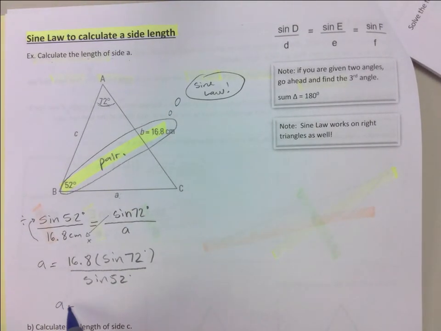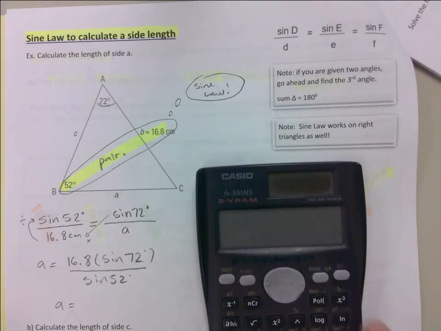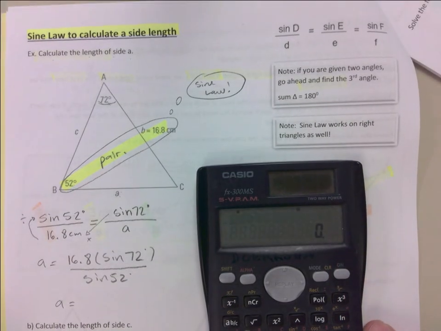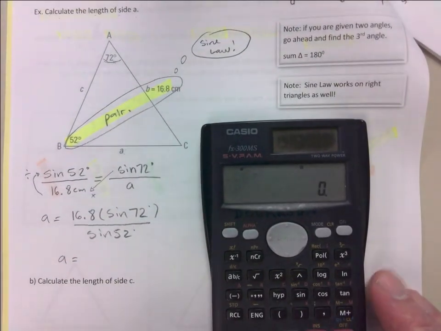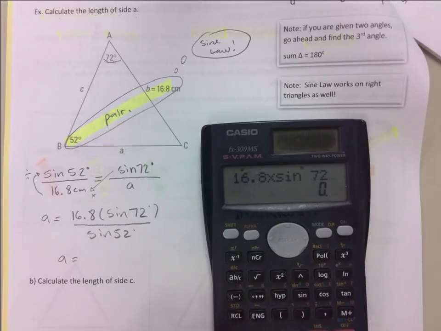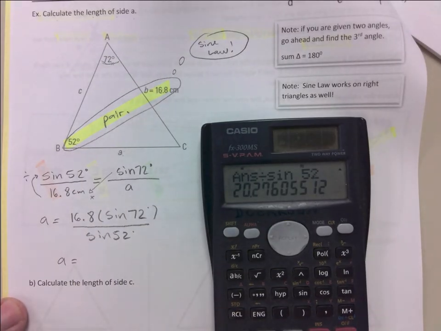And let's solve this. Grab your calculator. I'm going to go 16.8 times sine of 72 degrees divided by sine of 52 degrees. Please do this as well with your calculators to make sure this works out for you. We're solving for a side length, correct? So this is going to be in centimeters.